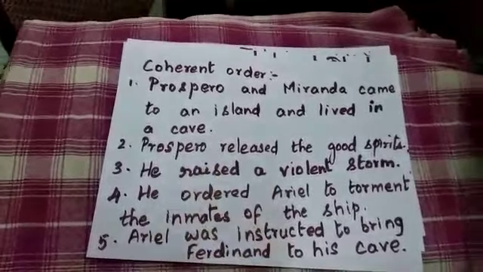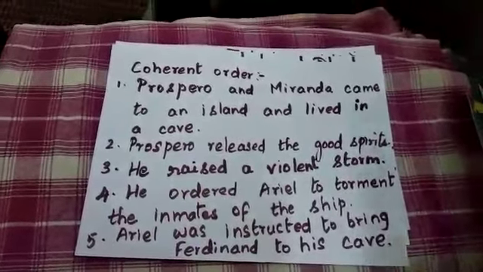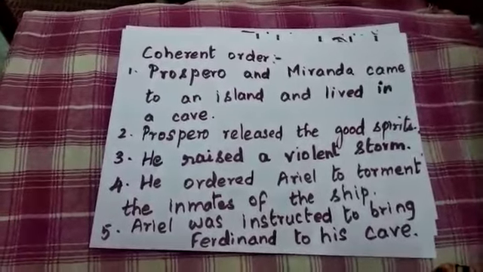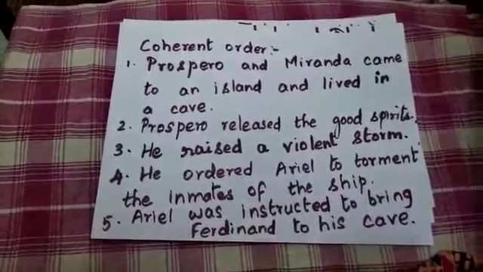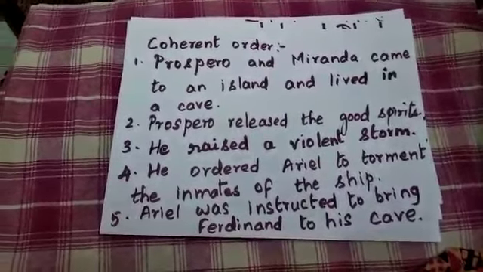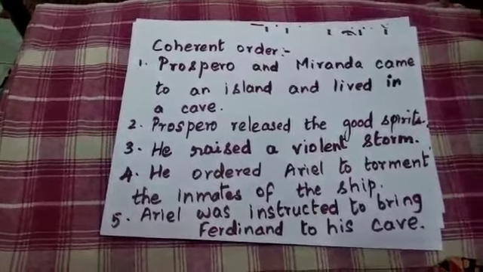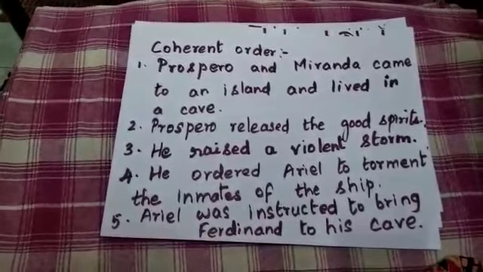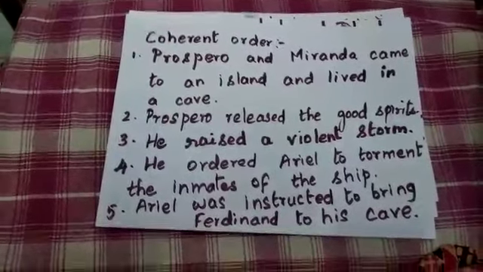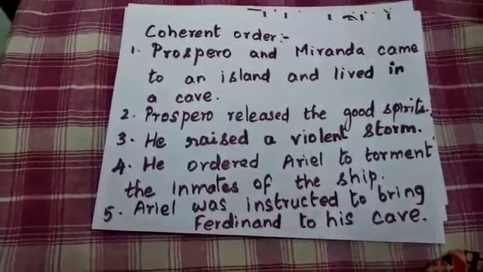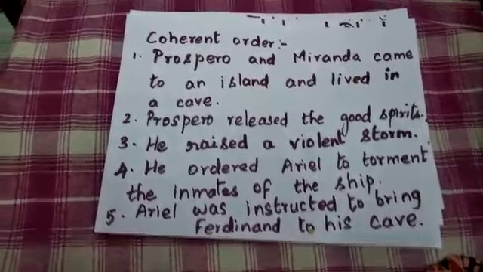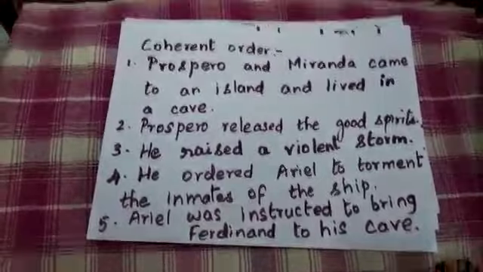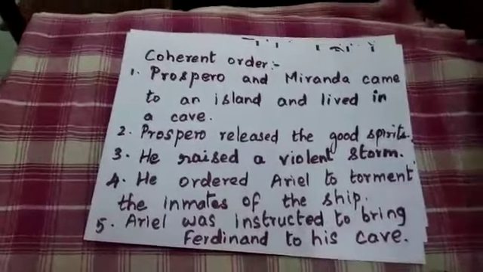So this happens after this. Prospero and Miranda come to live on an island and they live in a cave. After that, Prospero, using his magical powers, releases the good spirits from the trees. Now he wants to wreak vengeance, for why he was deserted and things like that. So something had happened in the past. He raises a violent storm in the ship and then he orders Ariel to torment the inmates of the ship. And then Ariel was instructed to bring Ferdinand to his cave.